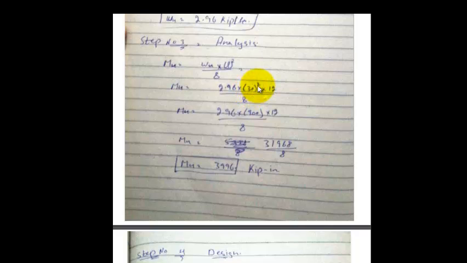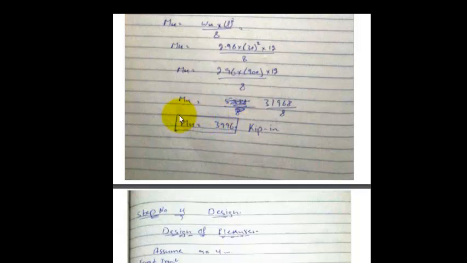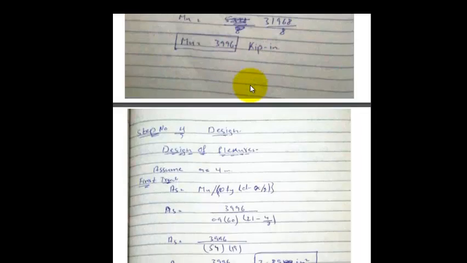We take the square of that, multiplying the whole by 12, divided by 8, so we get the answer from this equation, that is 3996 kips-inch. This 12 multiplying with this factor changes feet into inch.